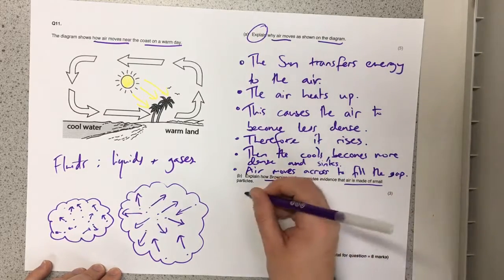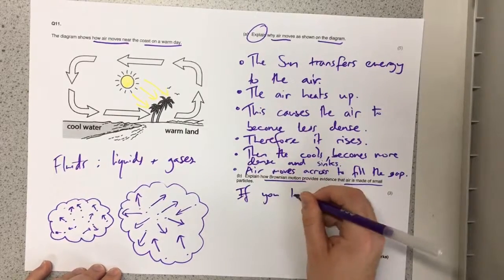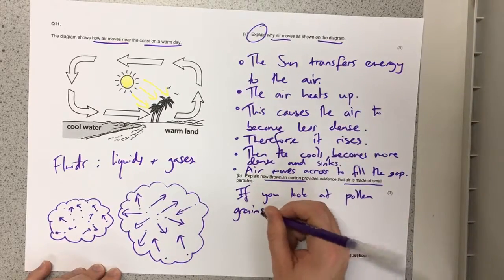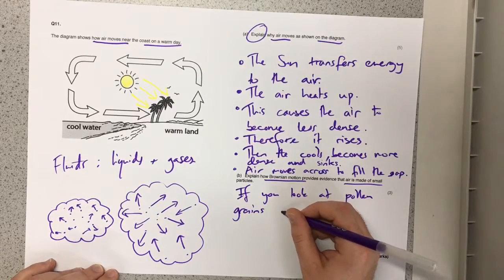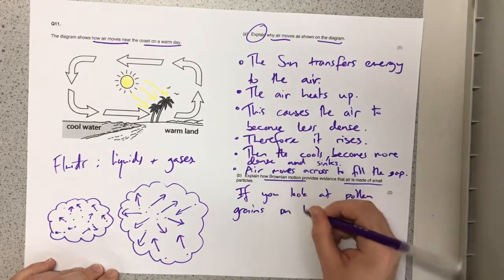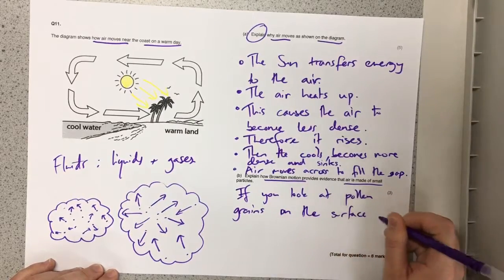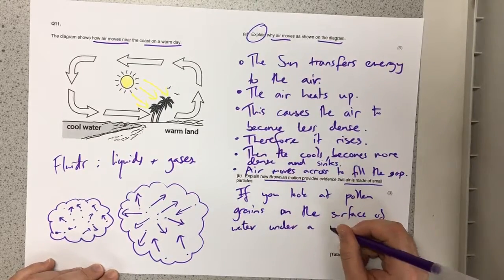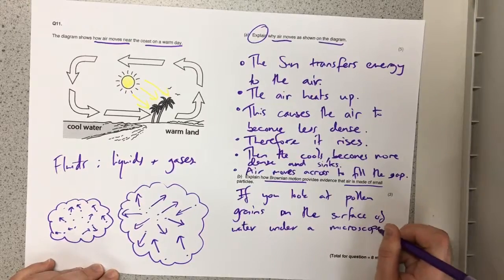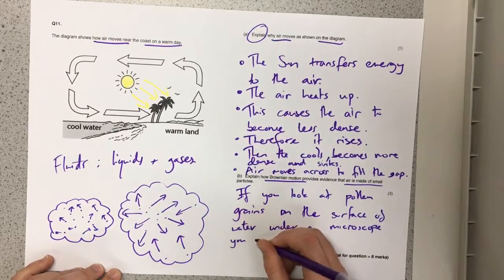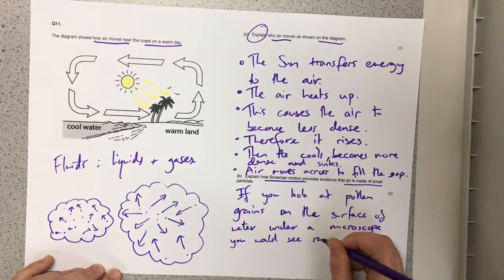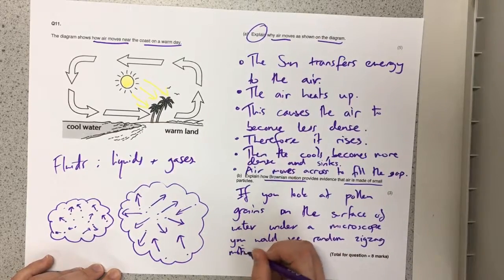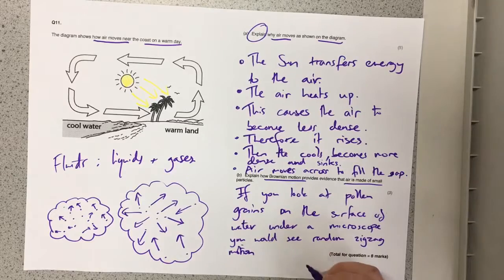So we can see that if you look at pollen grains on the surface of water under a microscope, you would see random zigzag motion, and that is the description of Brownian motion.